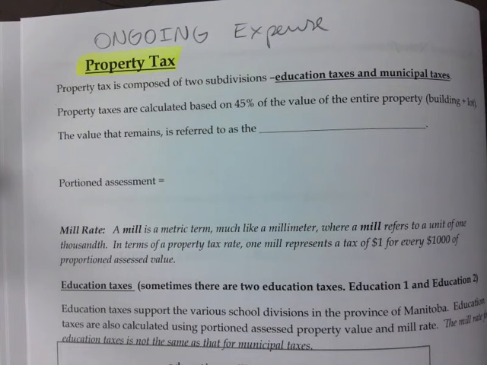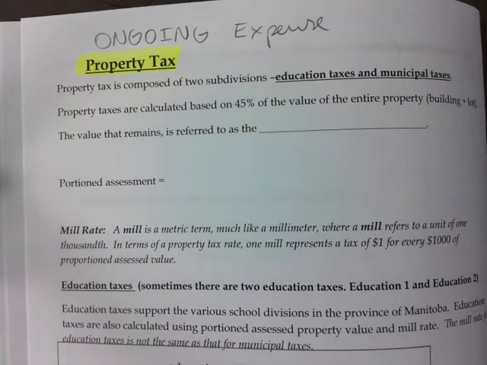Let me see here. How can I undo? Control Z should work, but it doesn't. No. Trying things here, it's not working. Anyways.